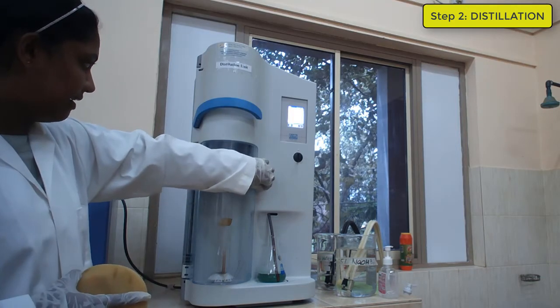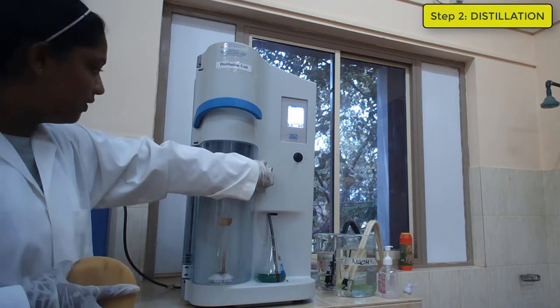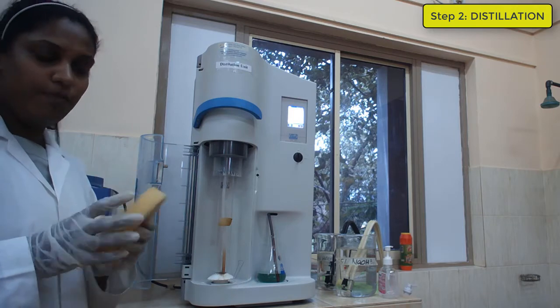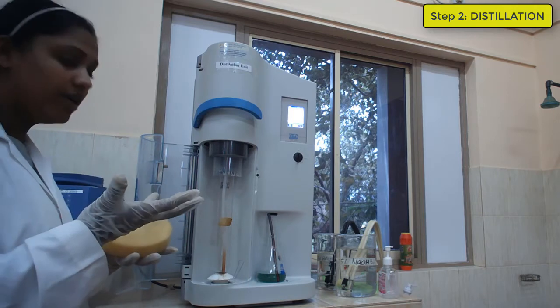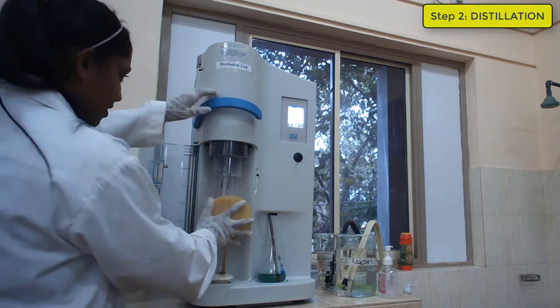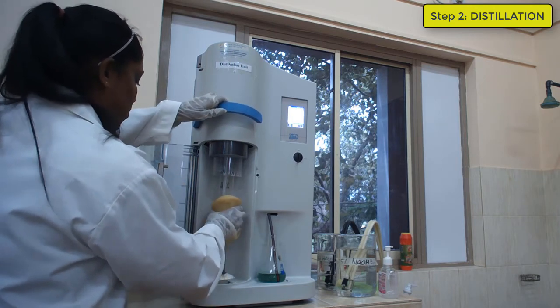Now the distillation has completed. Now we are going to remove the Kjeldahl tube. When you are removing the Kjeldahl tube, make sure that you are not going to touch it with your direct hands. Use an equipment for this because this is kind of hot.